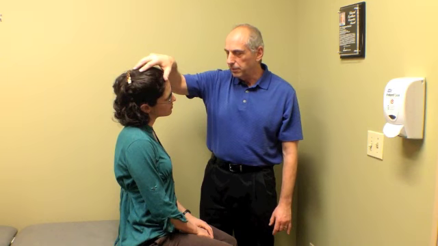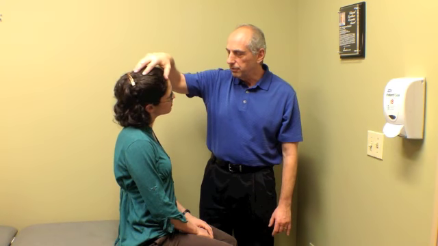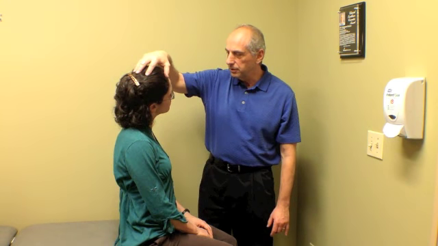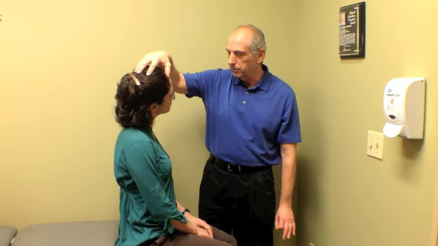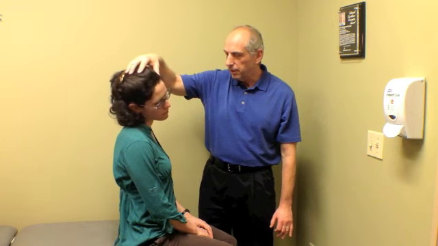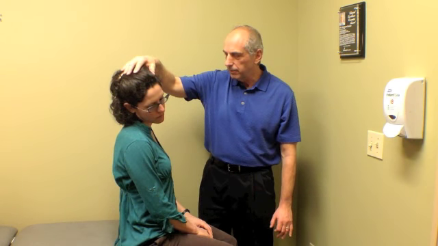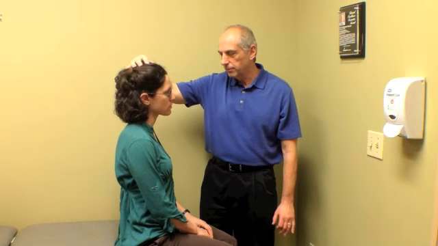If we identify the C2-3 as being the primary culprit, then what I'll have Christy do is side bend her head to the right, and then we would expect pain to be reproduced. And then if she rotates her head to the left from that position, we probably would identify the problems being more at the bony facets. And then if not, we come back to the right, and if that's a problem, then probably the joint capsule is more the problem rather than the facet joints are. Okay?